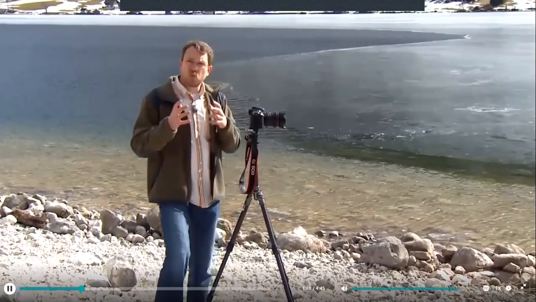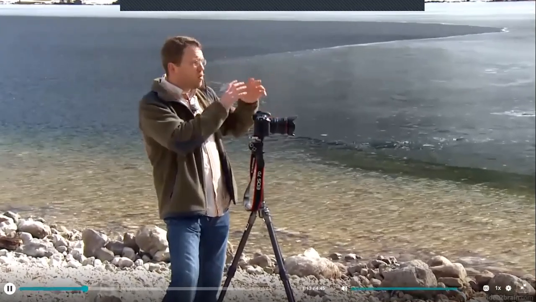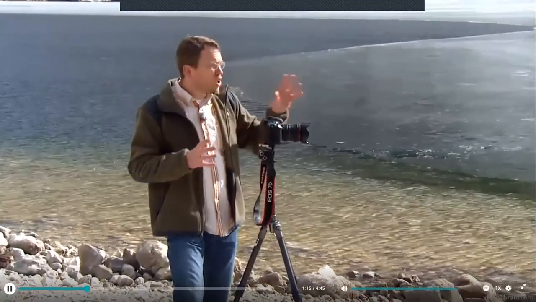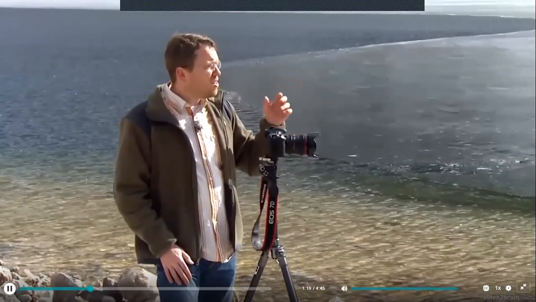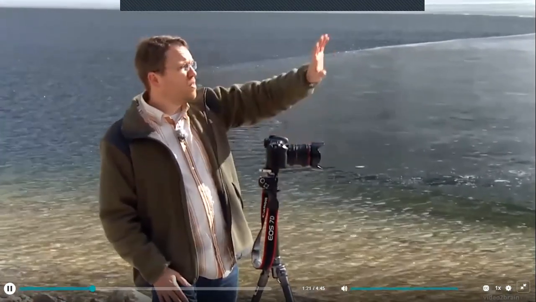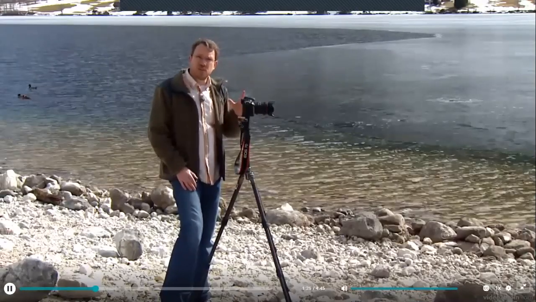So I'll capture 1 frame that will bring out all of the shadow detail, 1 frame that will be primarily for the midtones. That's going to be closest to what I would capture if I were shooting a normal scene here. And the bright frame will capture all of the highlight detail. I can then bring those images together to produce the final image.